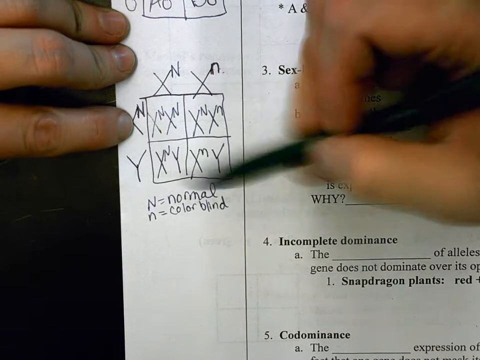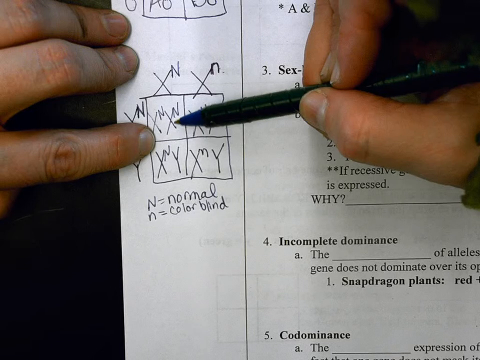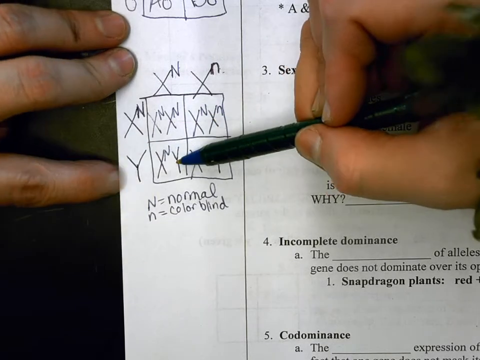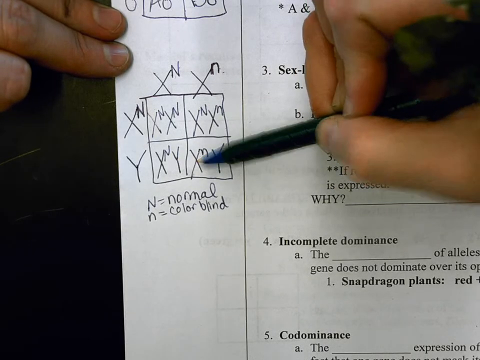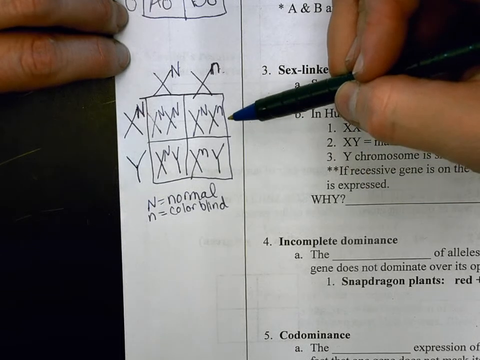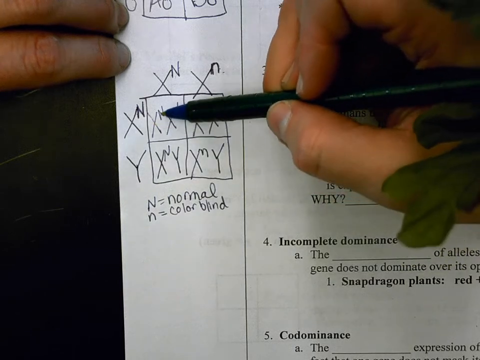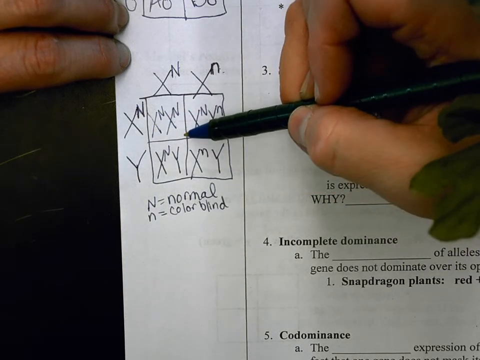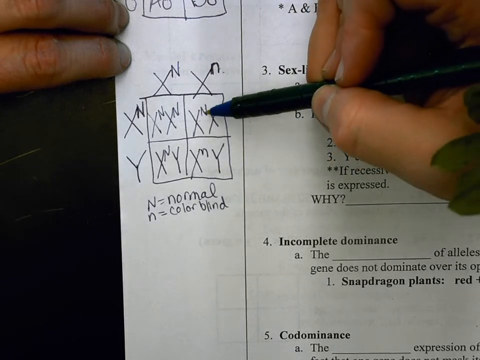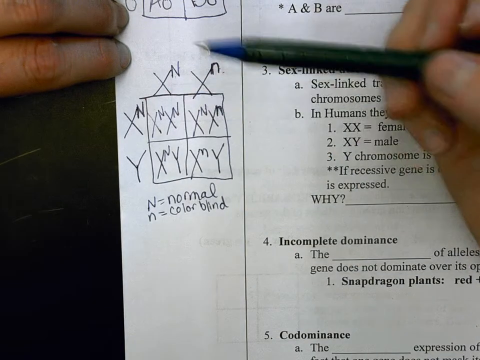Now, what this allows us to do by looking at the children is you can see if this is a child that's XX, this is a daughter. This child XX is a daughter. This child, which is XY, will be a son. And this child, which is XY, will be a son. And then we just have to look at the letters on the sex chromosomes to know what the child will have inherited. So this female has two big N's, which means she is completely normal in vision. This female has one big N, one little n, so she will have normal vision, but she is a carrier of the disease or the disorder.